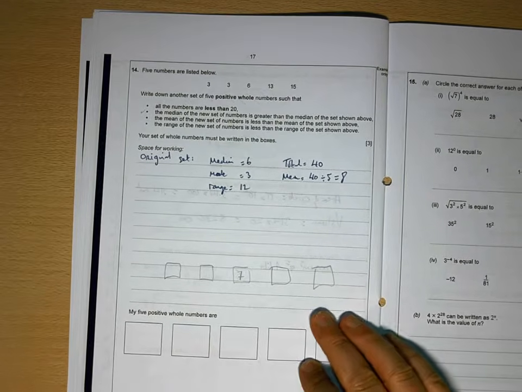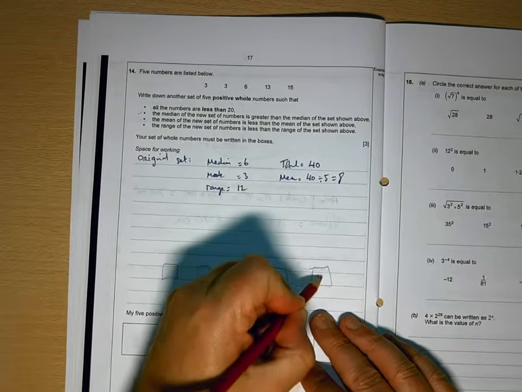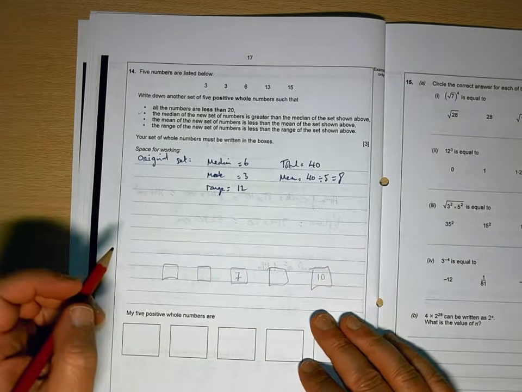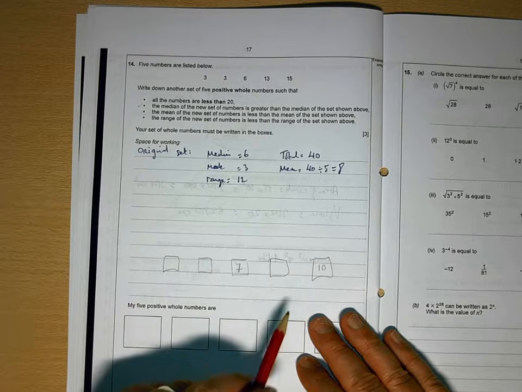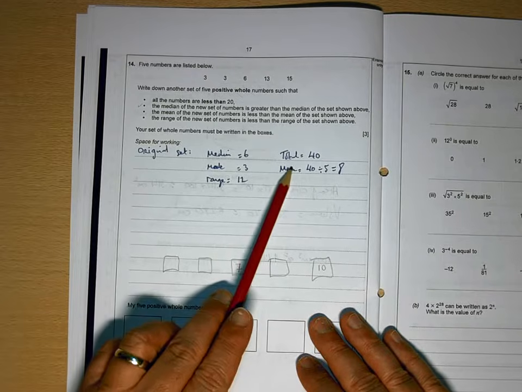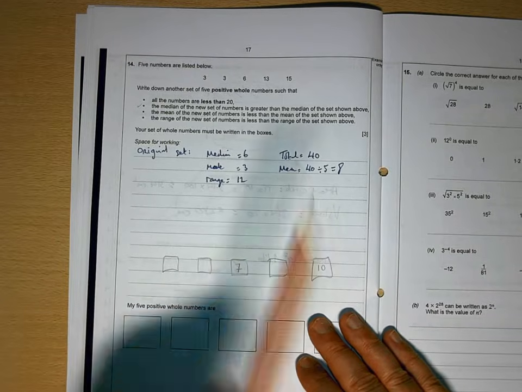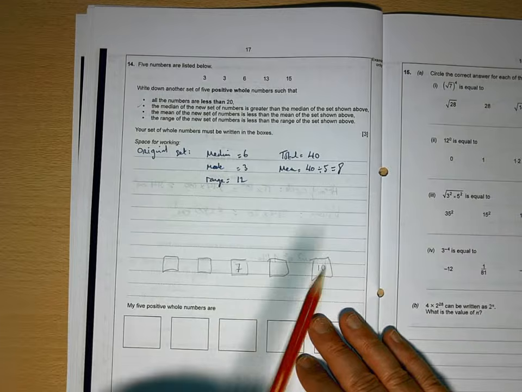So let's say we make that 10, and they've got to add up to less than 40. The numbers have to be less than 20.